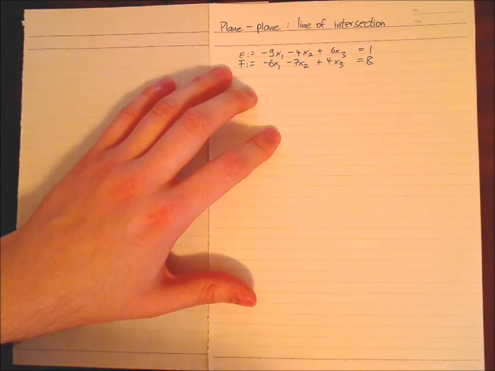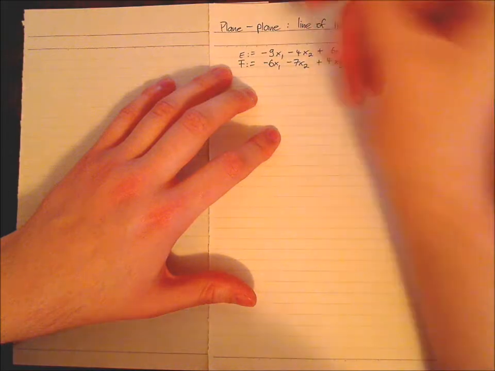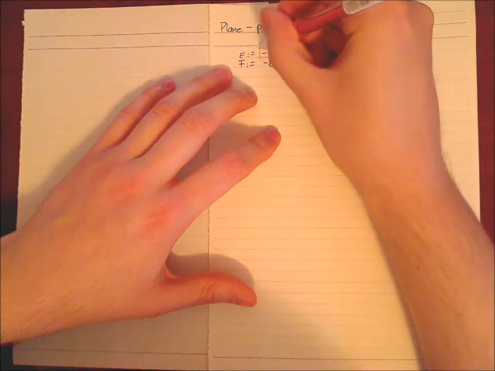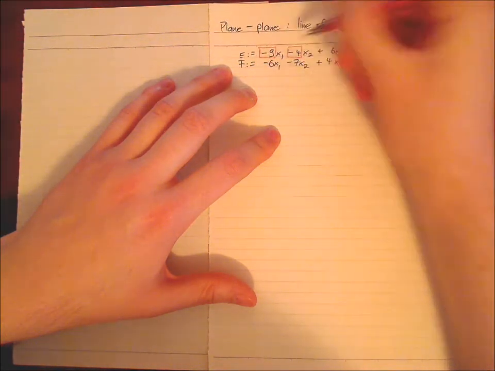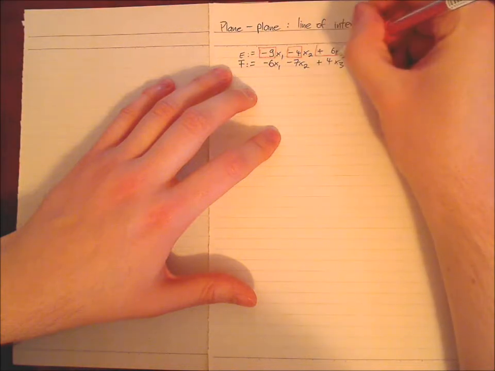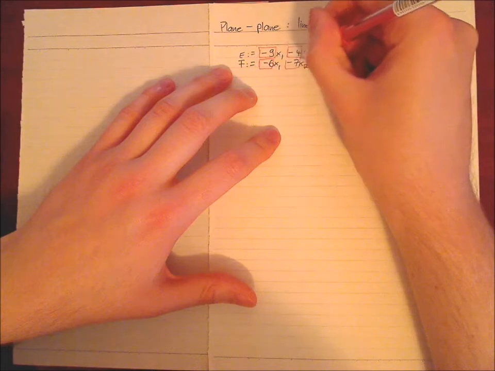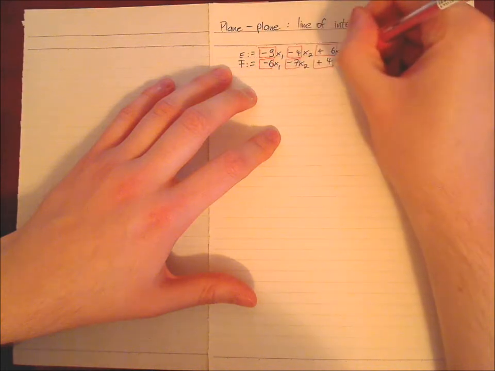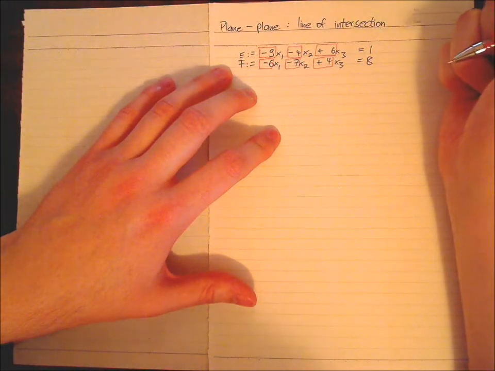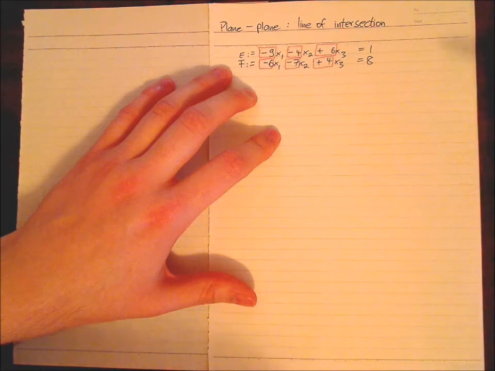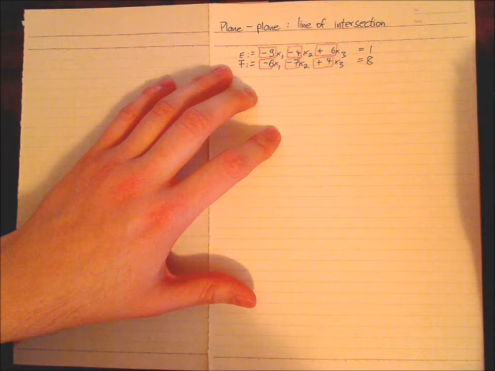The big advantage is that the coefficients are, for each plane, the normal vector. So just by looking at it, we can tell the normal vector.